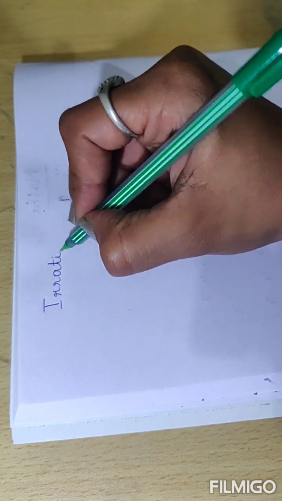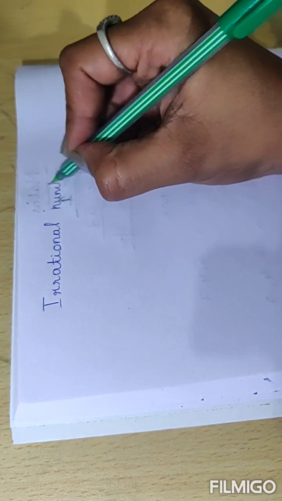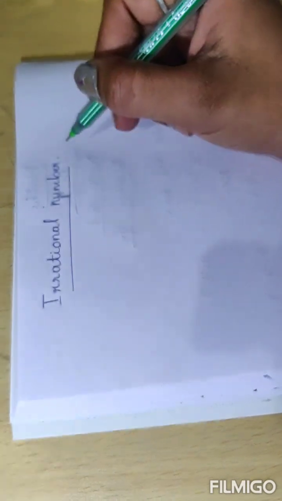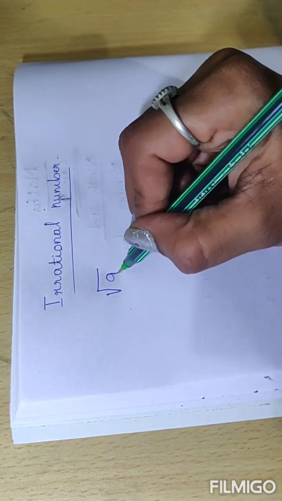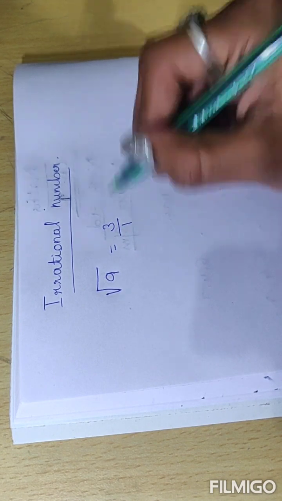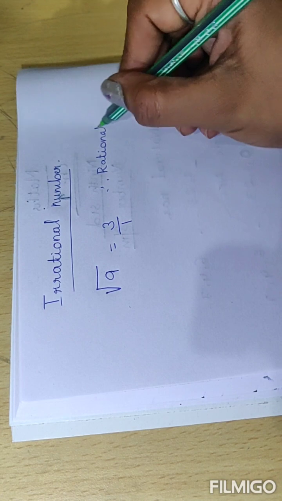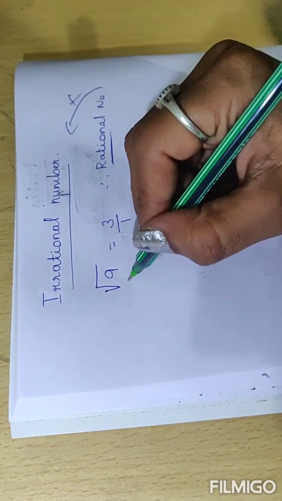Next we are going to study about irrational numbers. So what is an irrational number? Irrational numbers are those numbers which do not have a complete root. For example, if I take root 9, it is a complete root. We have a square root of it, that's 3 by 1. Therefore it's a rational number. Okay, it's not an irrational number. It's a rational number, root 9.